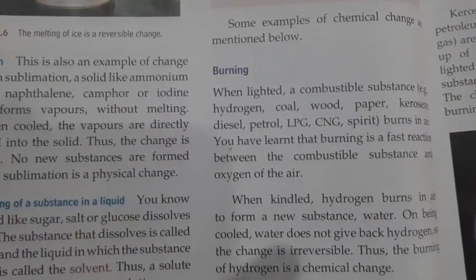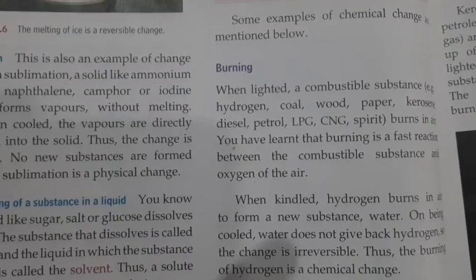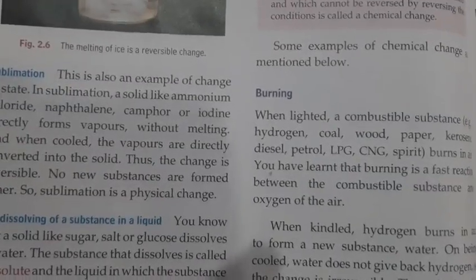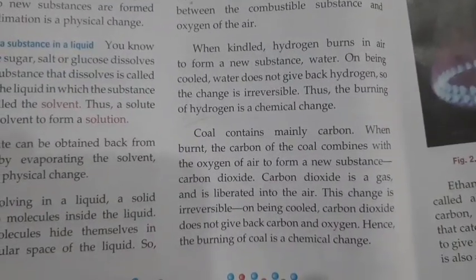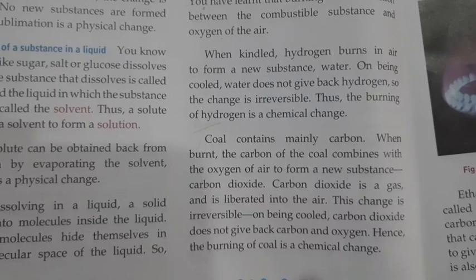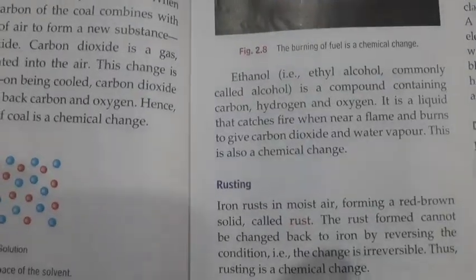Once a candle is burnt, it will never be brought back to a candle again. Once food is cooked, it will not return to normal food, right? Coal burnt in homes during winters will not return back to coal from the ash. Hence these are a few examples of chemical changes. Now we will be moving towards rusting.